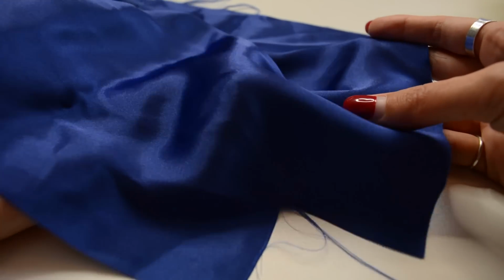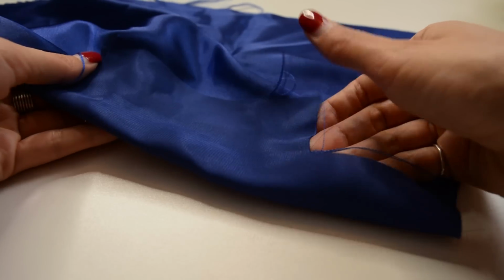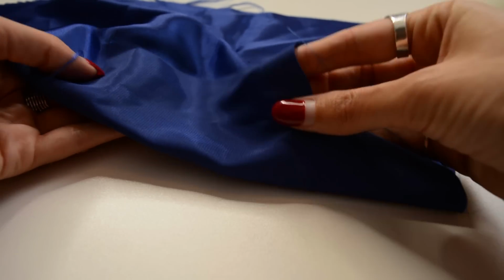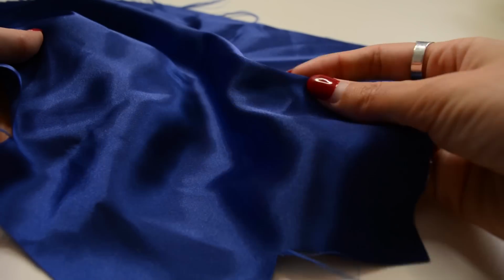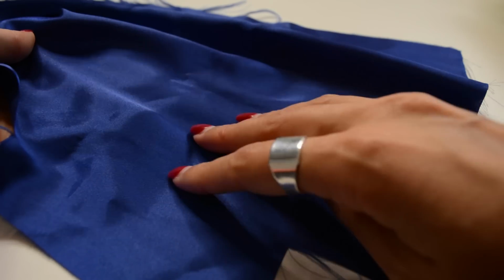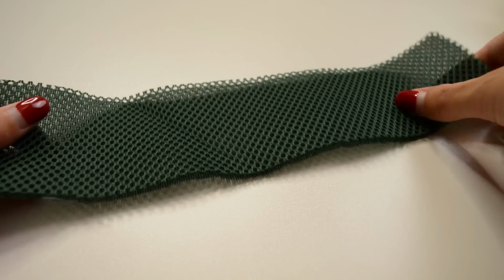This blue fabric, for instance, is polyester. It is a satin weave. We've seen that in the previous episode. So that's why the correct side here is a lot shinier than the other side, but that's because of the weaving technique. It's pretty flexible. It's pretty breathable. I've done a skirt with that and I used this fabric as the lining.